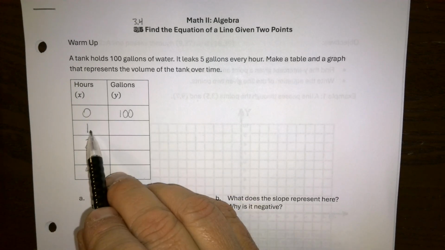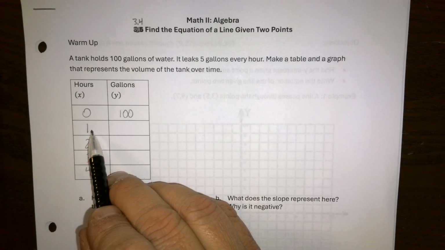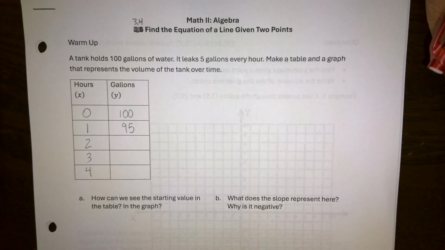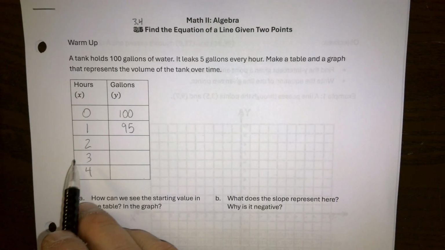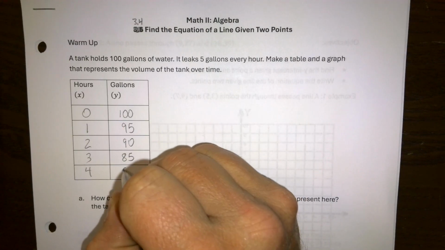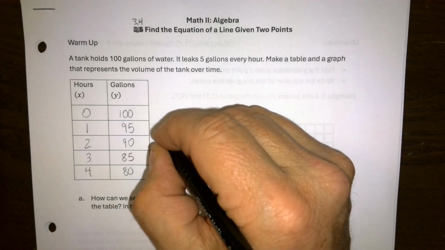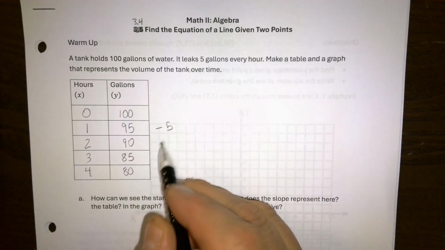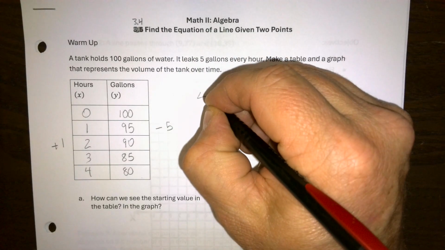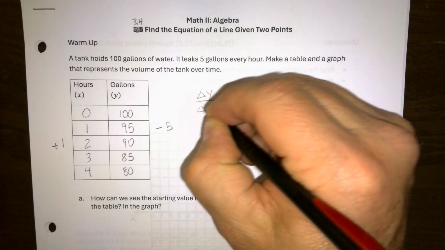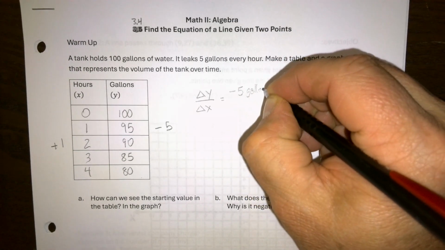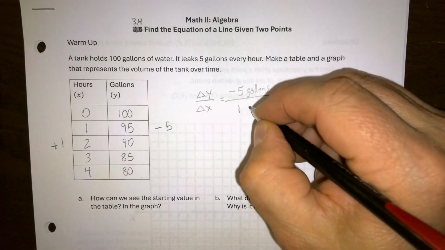And then this would represent the volume after 1 hour has passed. And so this is going to drop to 95. Then hour 2, that's going to drop to 90. Then 85. Then 80. And so what we see here is we are decreasing by 5 as the x value is increasing by 1. So our rate of change, our change in y over change in x, winds up being -5 gallons for every hour.